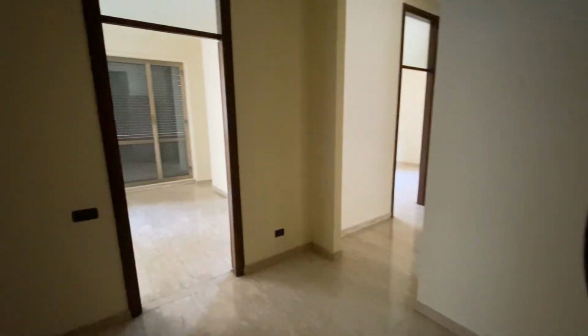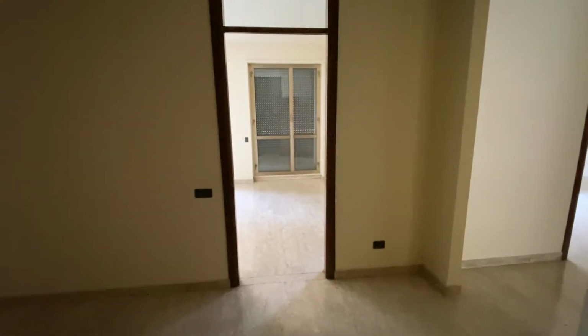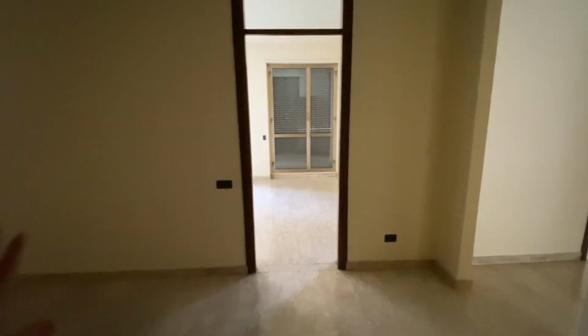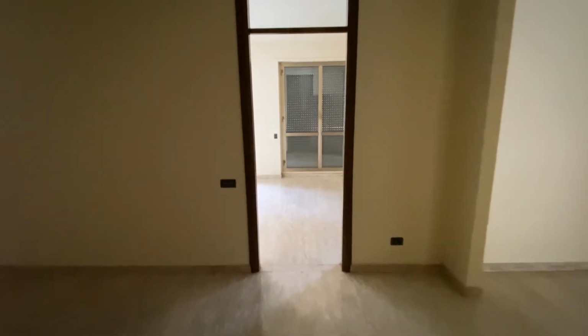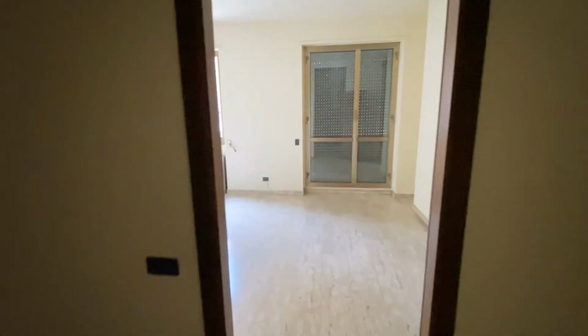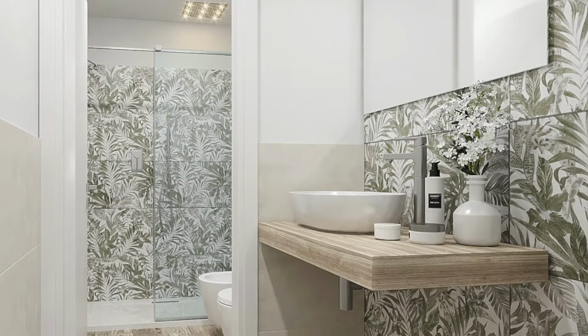This is the entrance. From the entrance, we're going to create 2 flats. For example, in this space that you see, there will be a bathroom, the bathroom of the 1-bedroom flat.